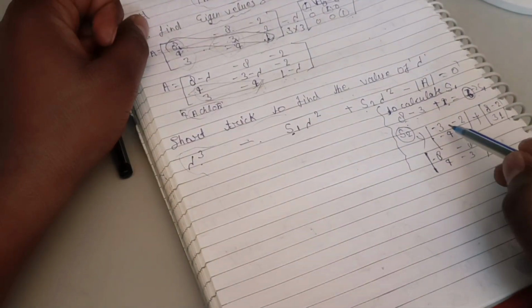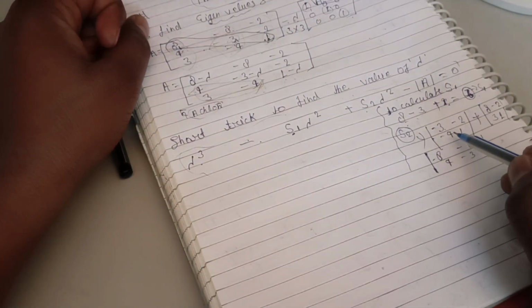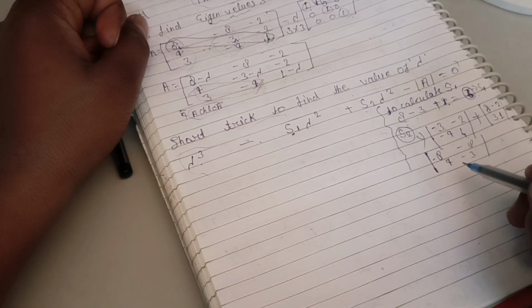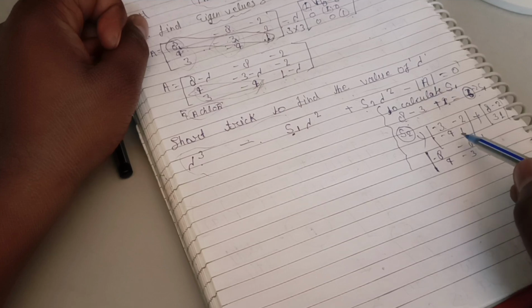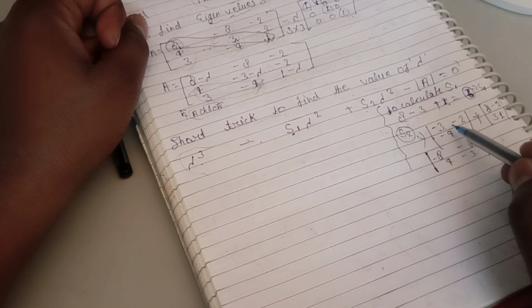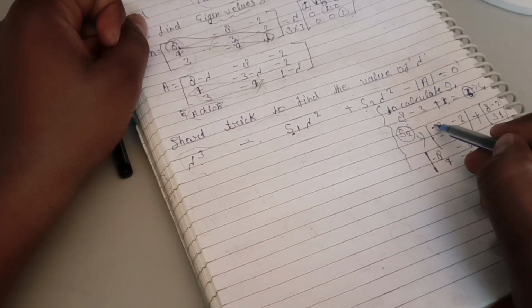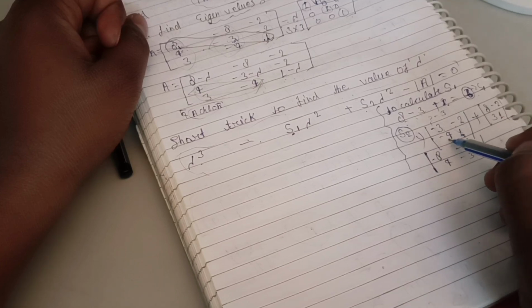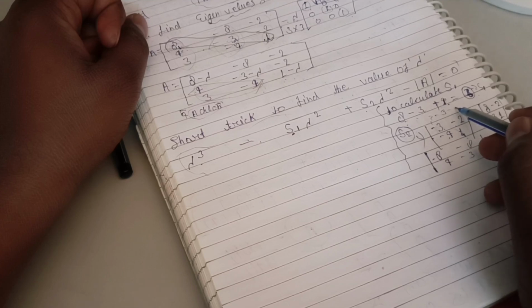Basically minus 3, minus 8, and simply this will be multiplied minus this. So minus 3, minus 3, minus minus plus 8, here again minus 8.